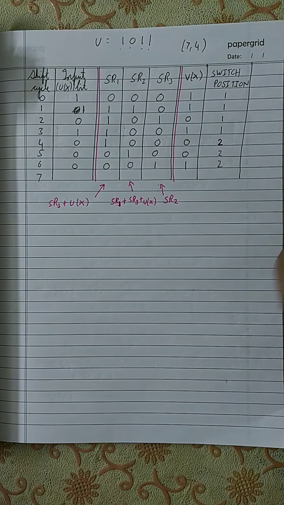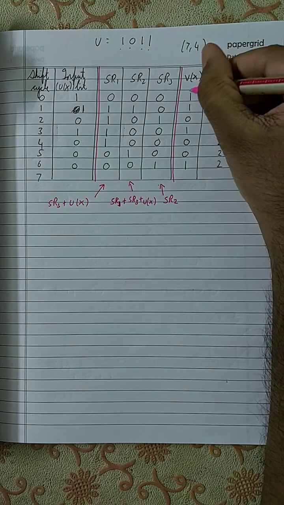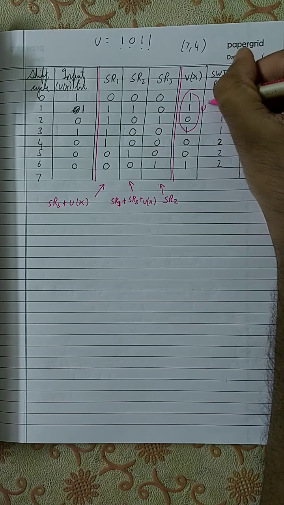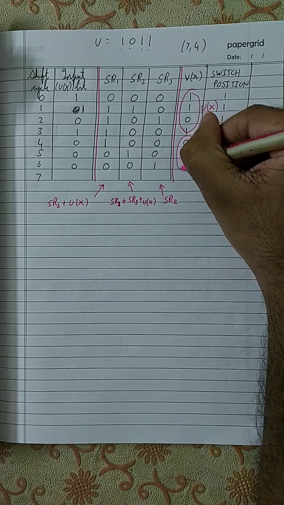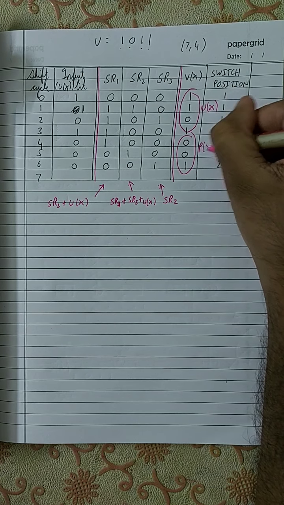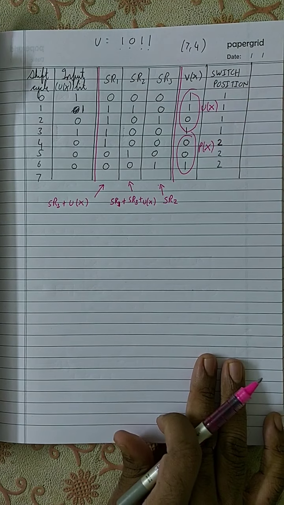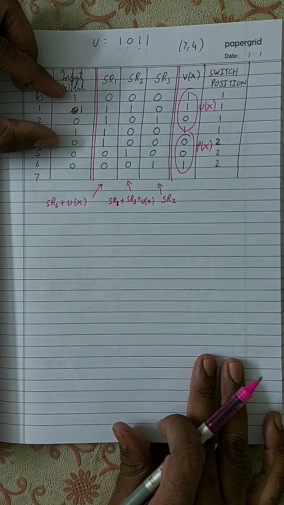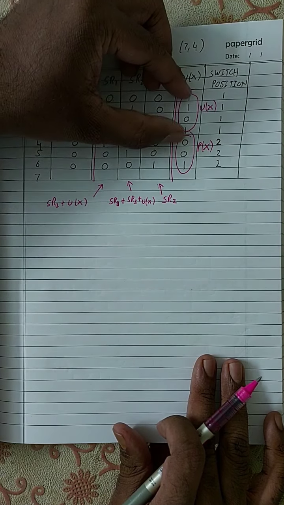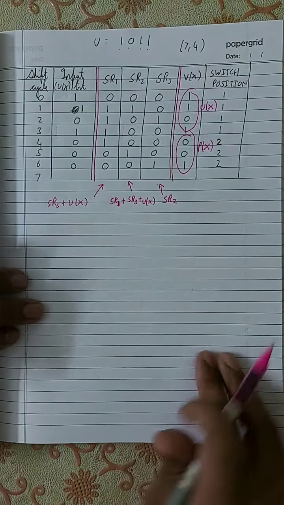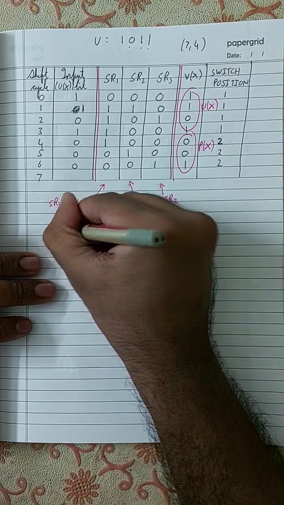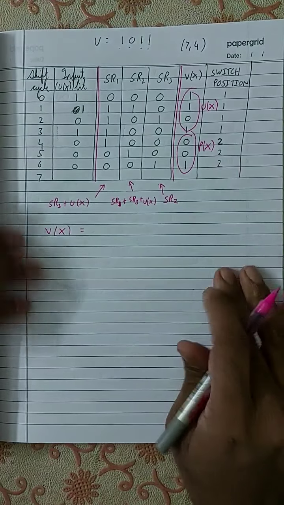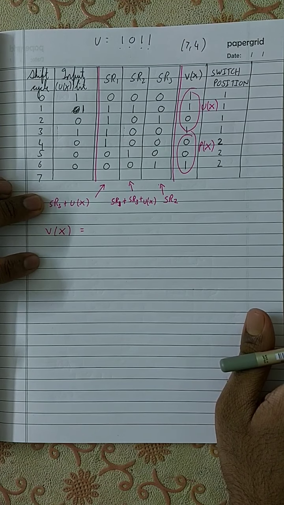This is your U of x, and this is your P of x. See, you got the remainder, and you got the input message, the same message that you sent over here, and this is your P of x, which means your V of x will be looking like this.